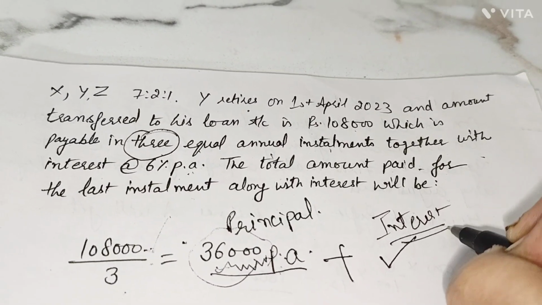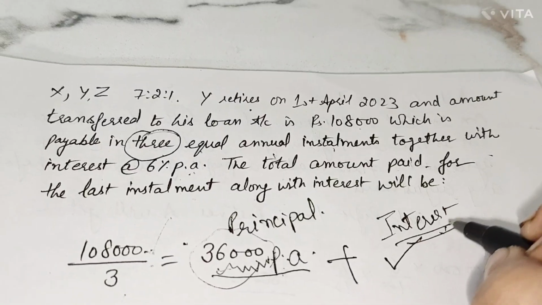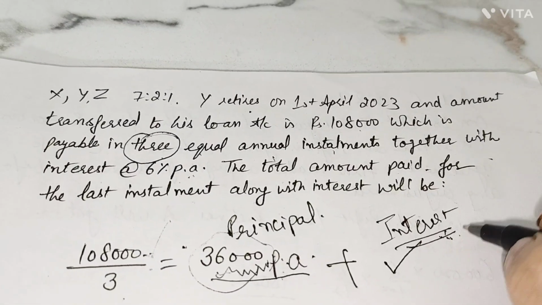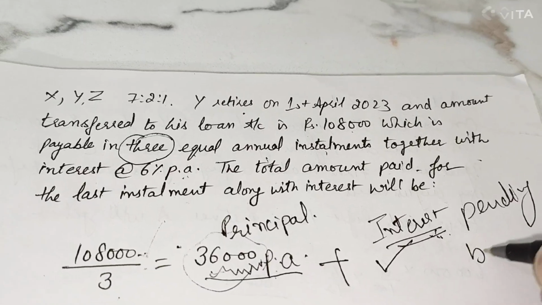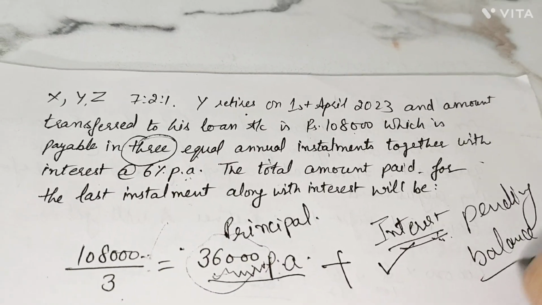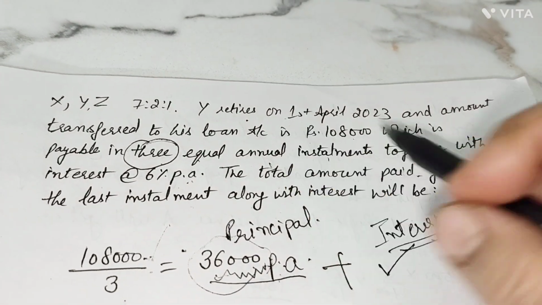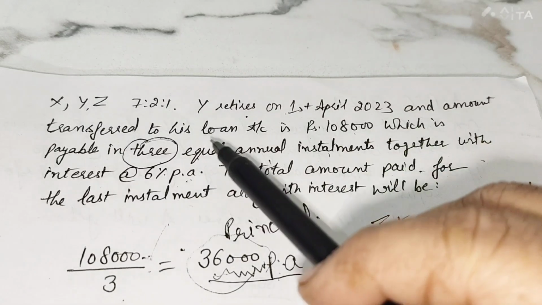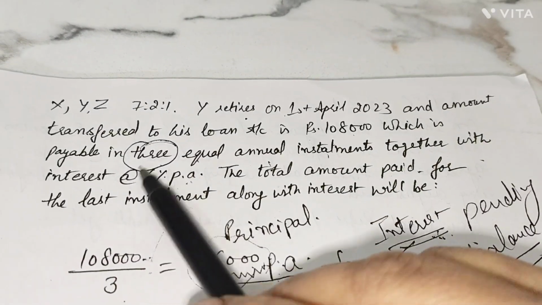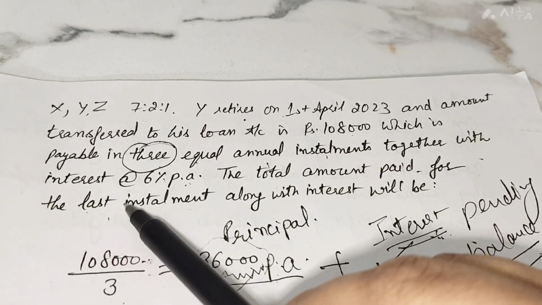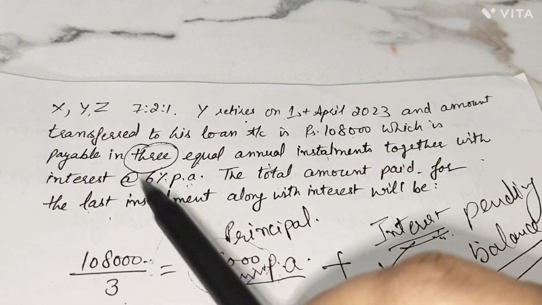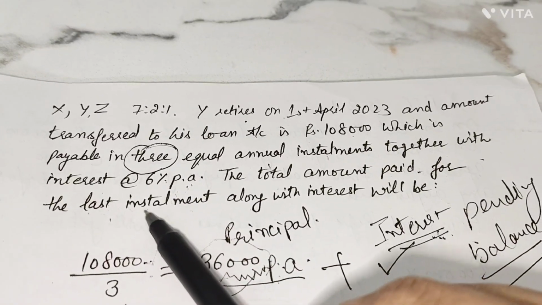Now how to calculate interest? Interest is always calculated on the pending balance. Whatever pending balance is in Y's loan account would be given interest at the rate mentioned over here, 6% per annum. So to solve this question, I'll come to the last installment later on. First of all, let's see how interest is to be calculated.